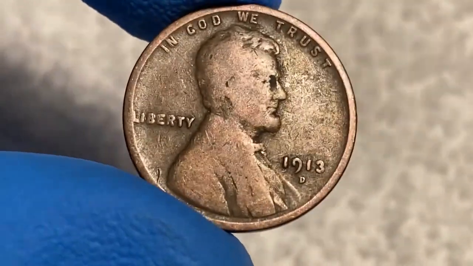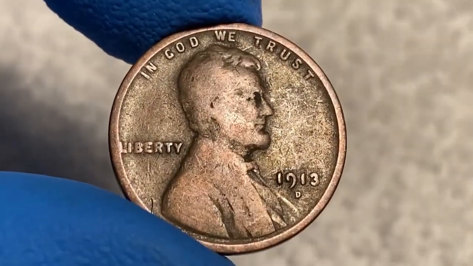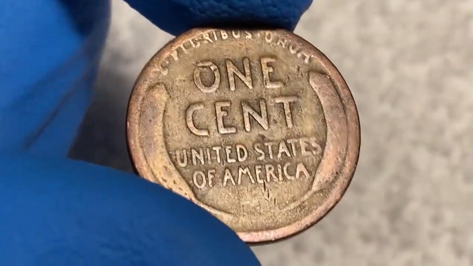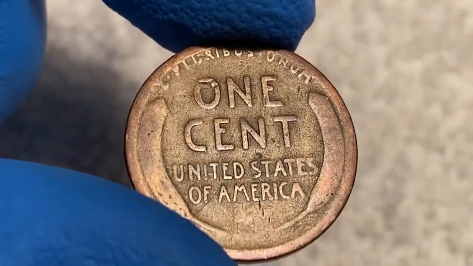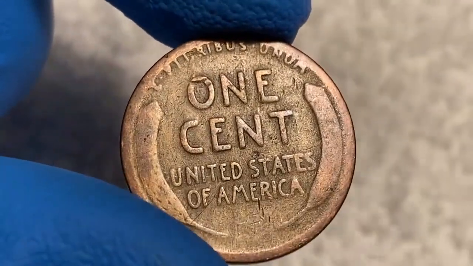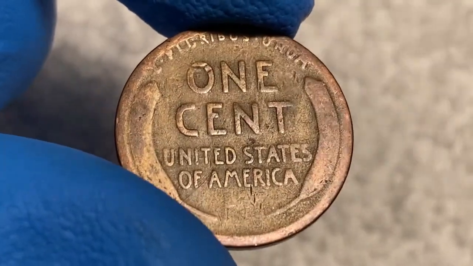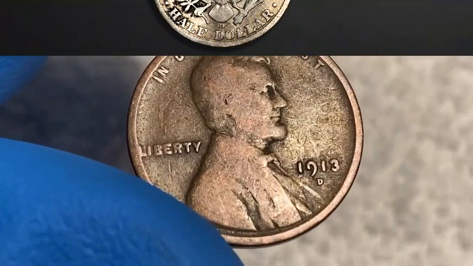We can still read the words "In God We Trust" as well as the Liberty in the 1913 and the mint mark. But as we turn to the reverse side, we can see that many of the words have been worn down, such as E pluribus unum, and the wheat along the rim, and the rim itself is worn down. But overall, if I were to grade this coin, I'd give it a grade of good condition.